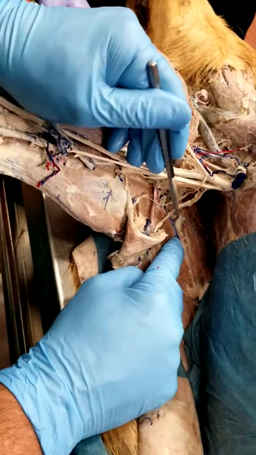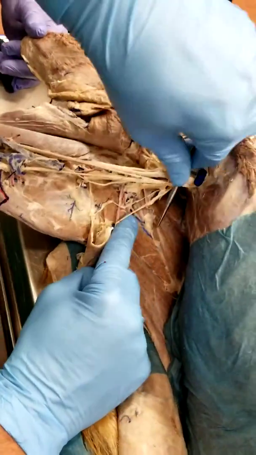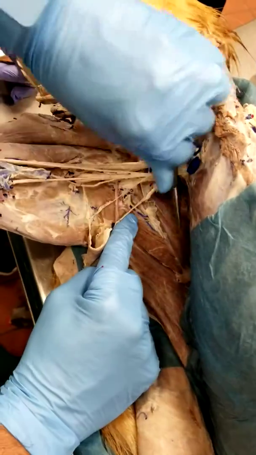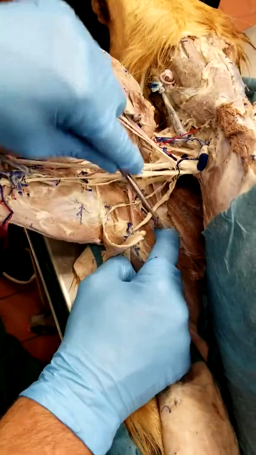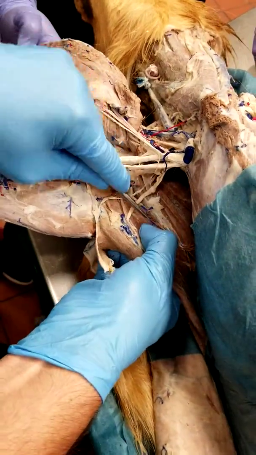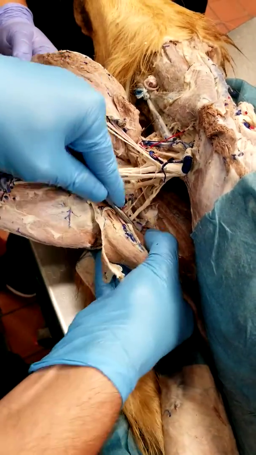You can see it. So you open that space between the muscles in the caudal border of the scapula, and you see it running.